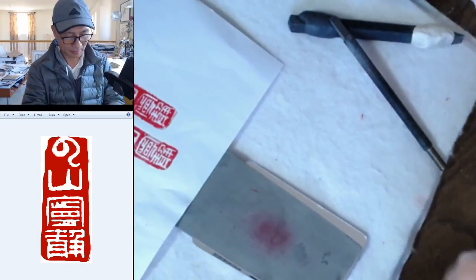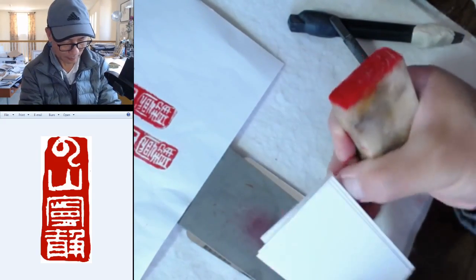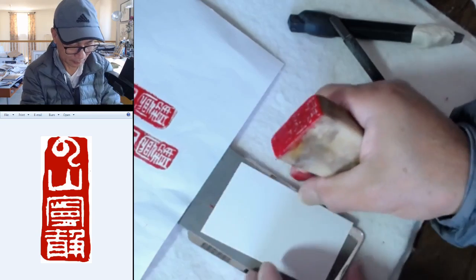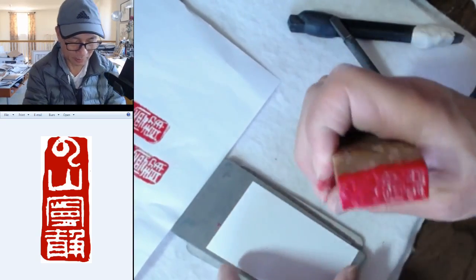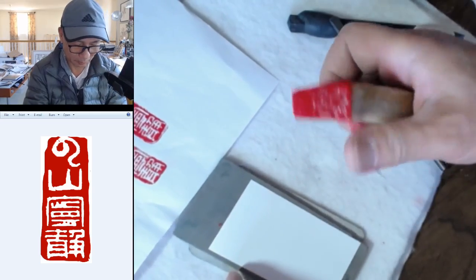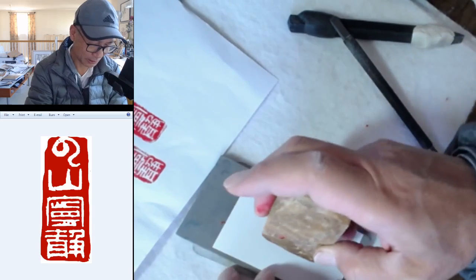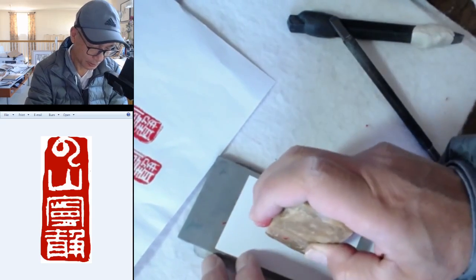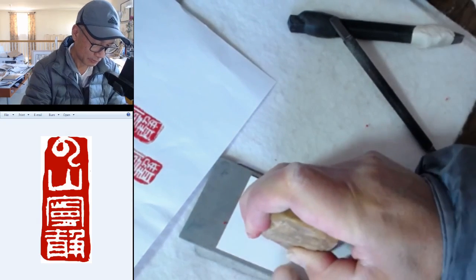Sorry. I'll just use a mirror as a hard surface. You can do it on the table directly without this pad, so you don't need that mirror. And you put a magazine or a thin book underneath it, then the surface to stamp on.